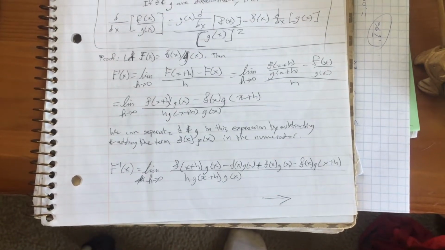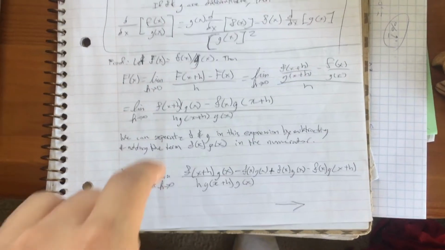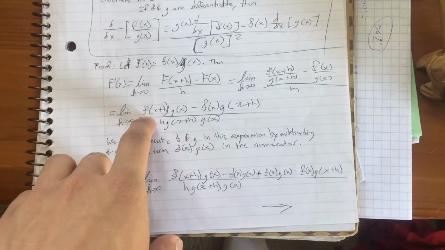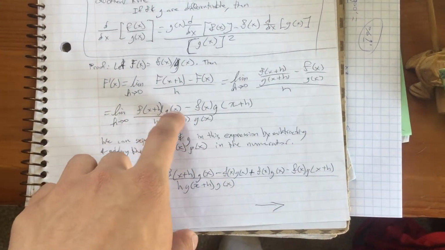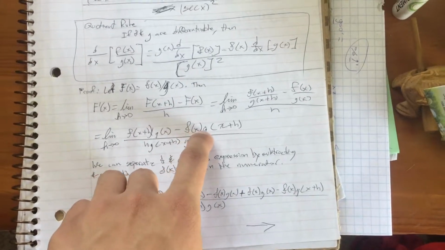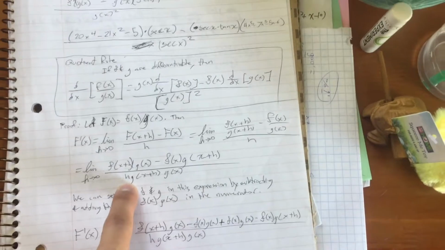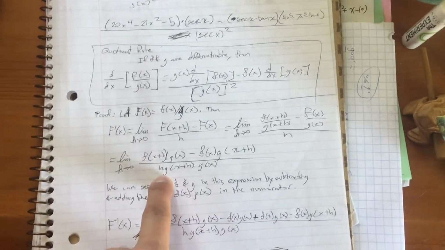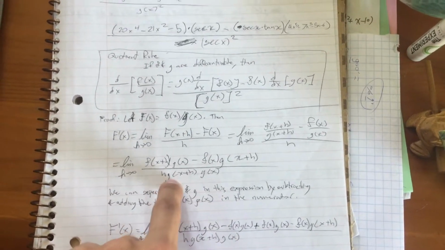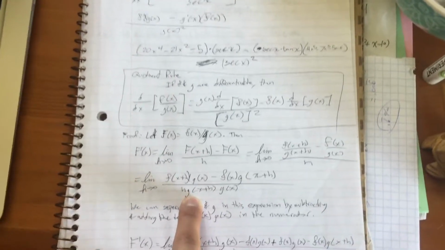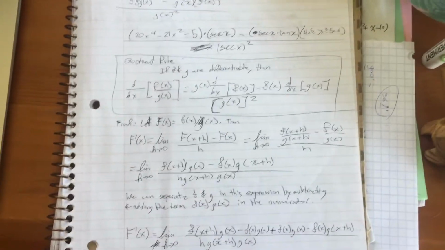Then we have the limit of f of x plus h times g of x minus f of x times g of x plus h, all over h times g of x plus h times g of x.